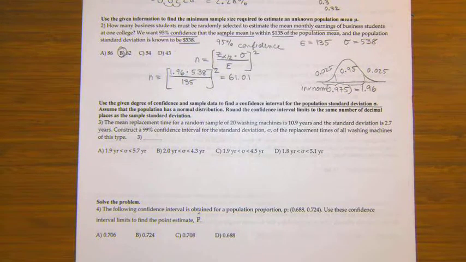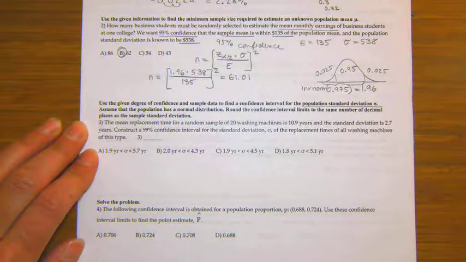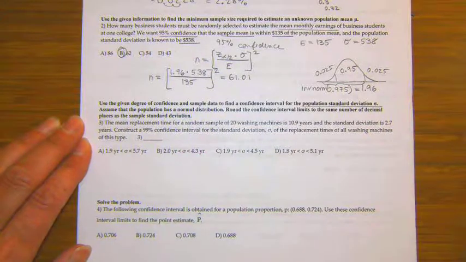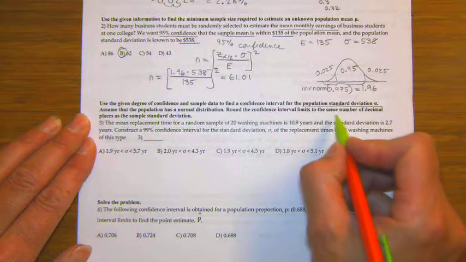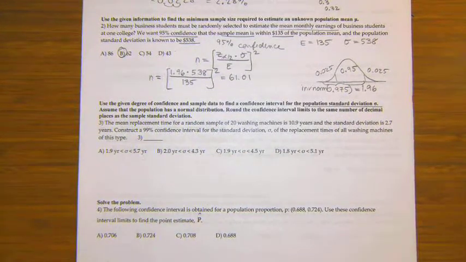And standard deviation was the one you had to manually calculate, so it's a little more complicated. You do have to use the table to find those chi-square values. It says assume that the population has a normal distribution. Round the confidence intervals to the same number of decimal places as the sample standard deviation. So follow the directions and do the rounding correctly.